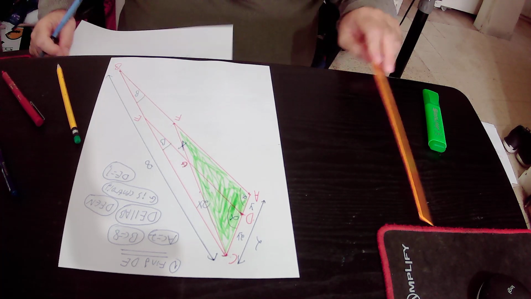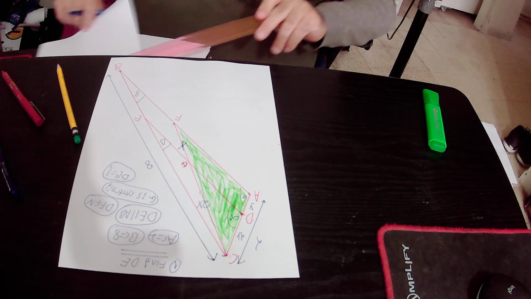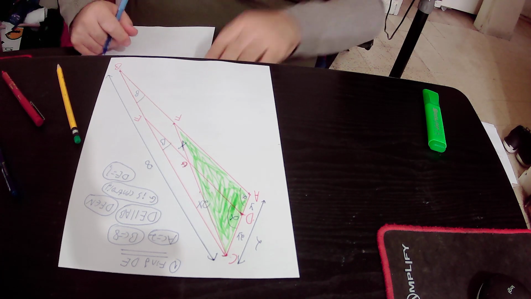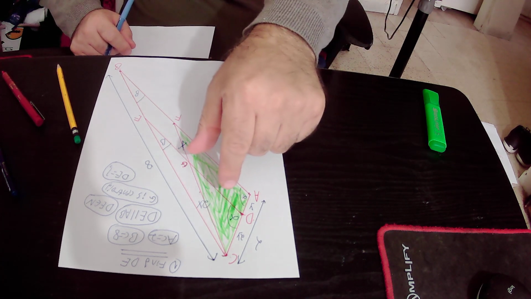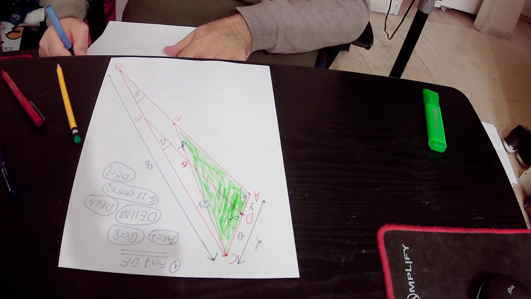Okay, so in the next step we will focus on the big triangle, triangle ABC, and on the small triangle, triangle CDE.